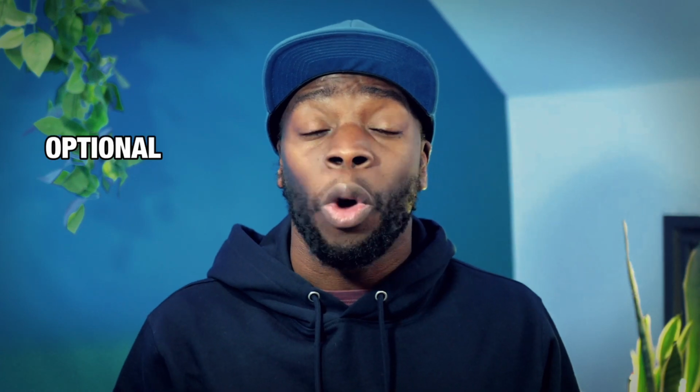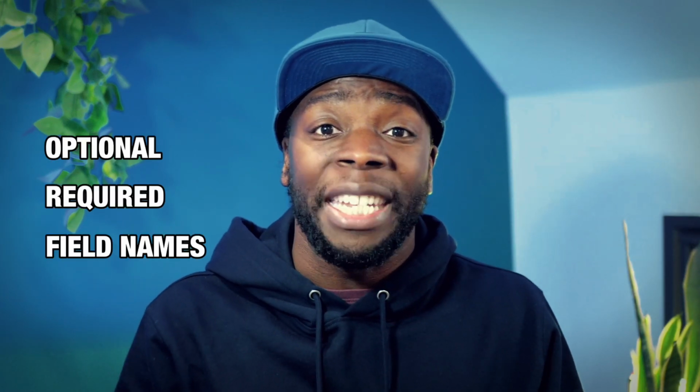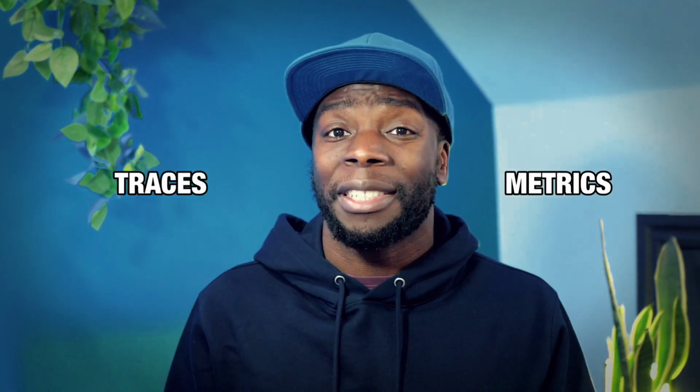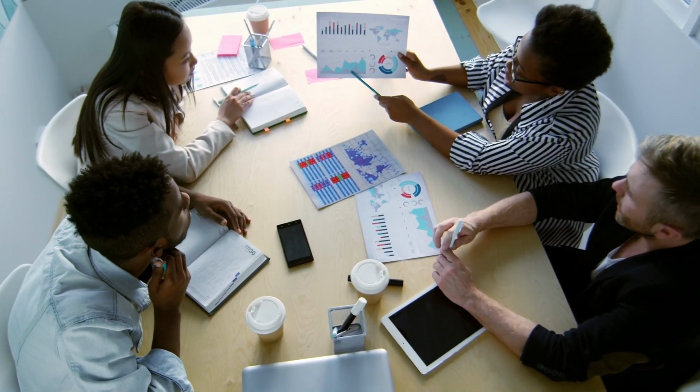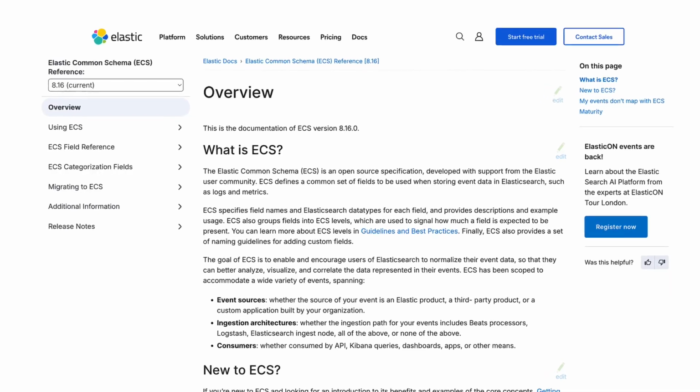These are a set of rules that standardize how things should be named and structured. So in the case of logs, these are the fields: what's optional, what's required, and what should we name them. But when it comes to observability, you don't just deal with logs, there are also traces and metrics. So in order to stop you from having endless team meetings about how to name things, a company called Elastic came along with the Elastic Common Schema in 2018, which solved the problem, but just for Elastic users.